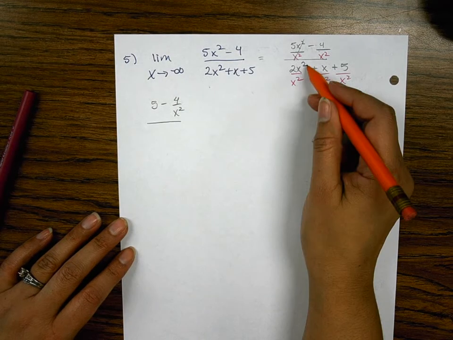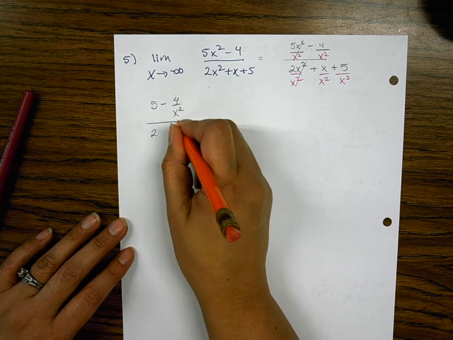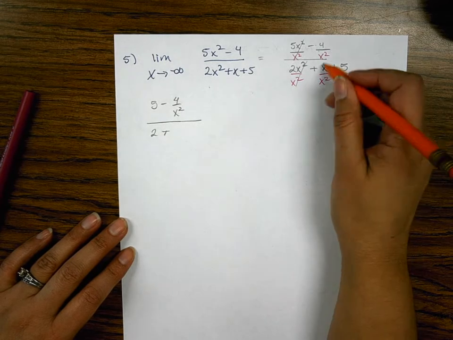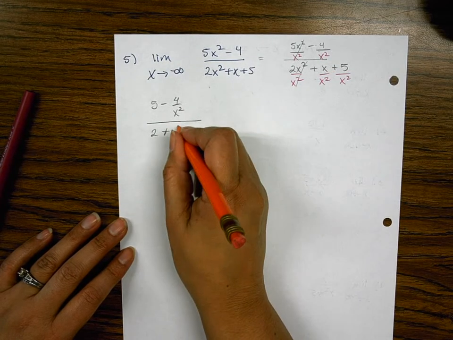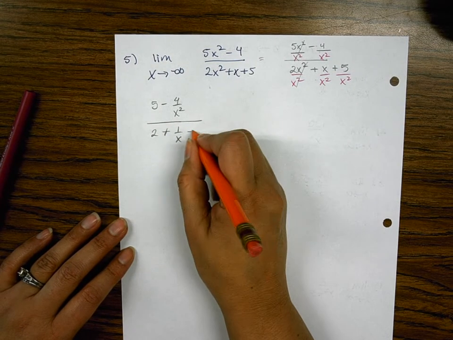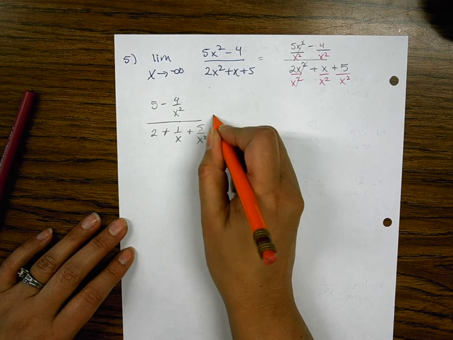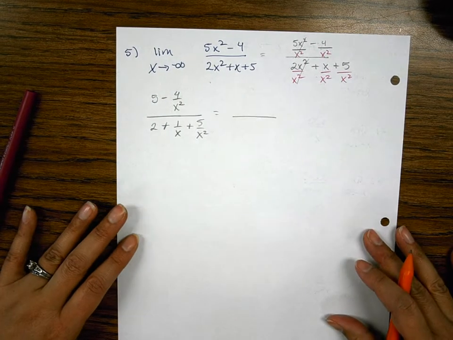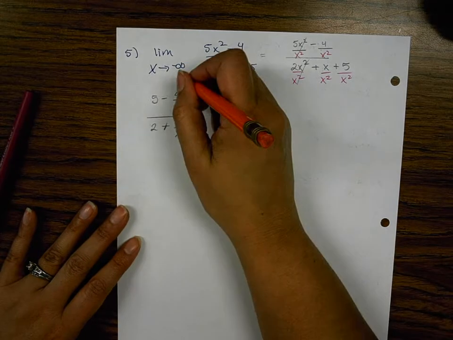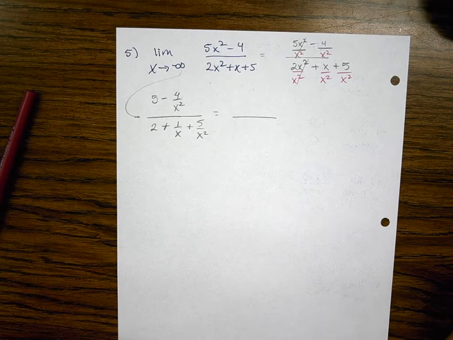That reduces, leaving behind 2, plus only part of that reduces, 1 over x, and then plus nothing reduces here, so it's 5 over x squared. Okay, take the limit as x approaches infinity, negative infinity, same thing.